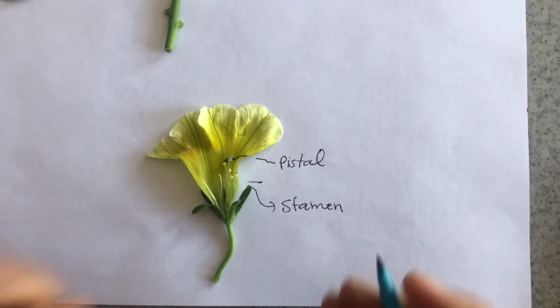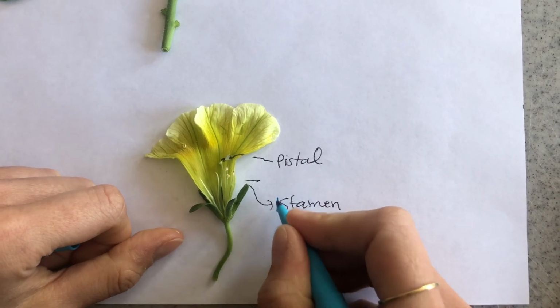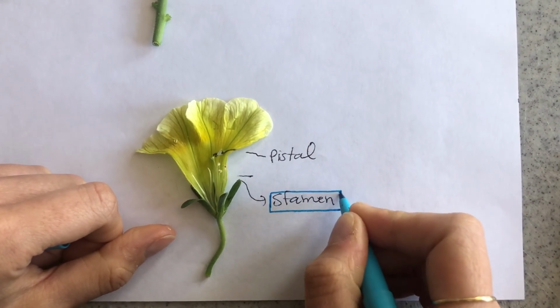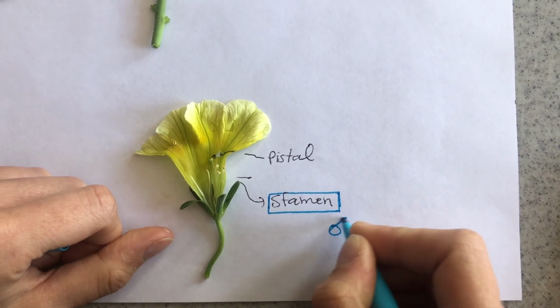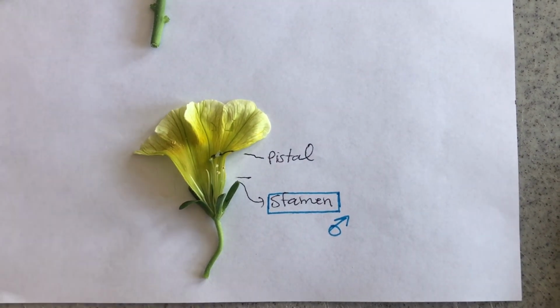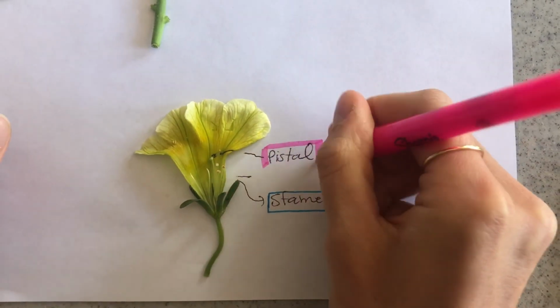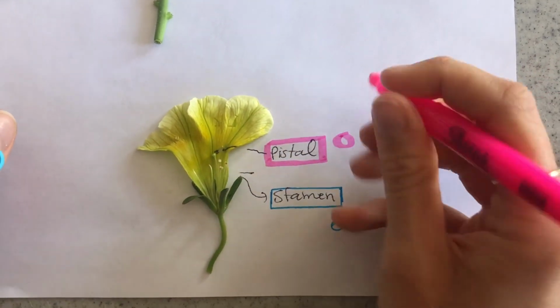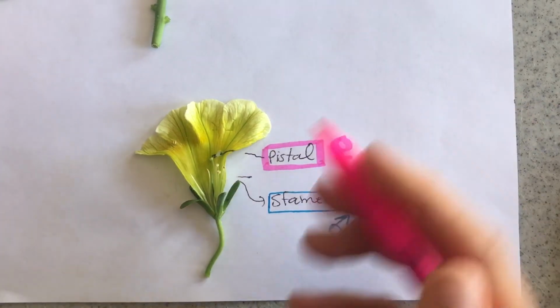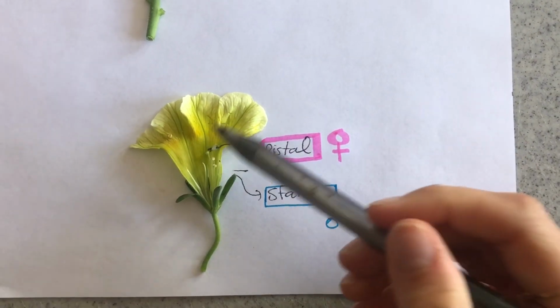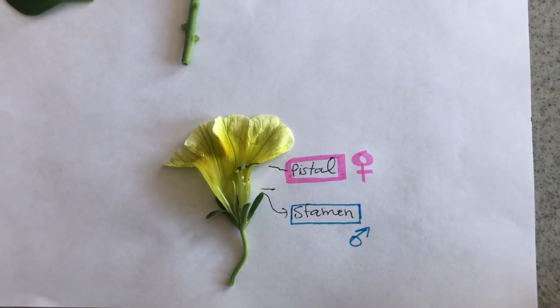We can use our colors just to help us remember that this is the male part, and this is the female part. And both are required in order to make many more plants so they can reproduce.